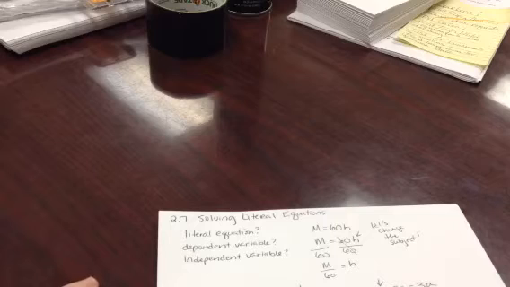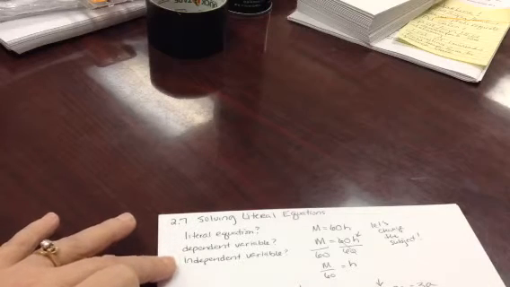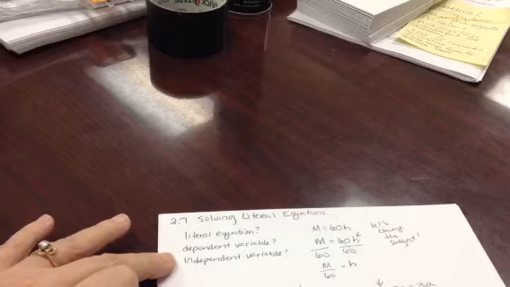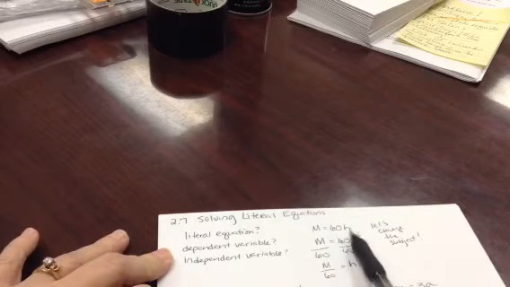This section is over solving literal equations, and so we have to ask ourselves, what is a literal equation? A literal equation really just has more letters in it. The extra letters are used to represent quantities, and we have some letters that are dependent variables and then independent variables. And so if we look at this equation, we have m equals 60h.